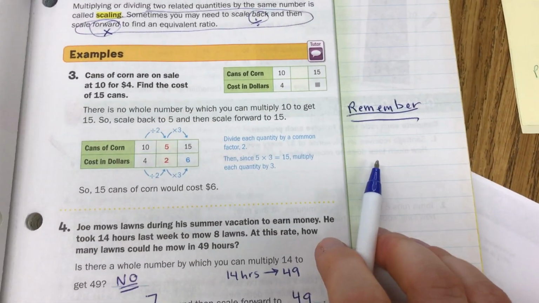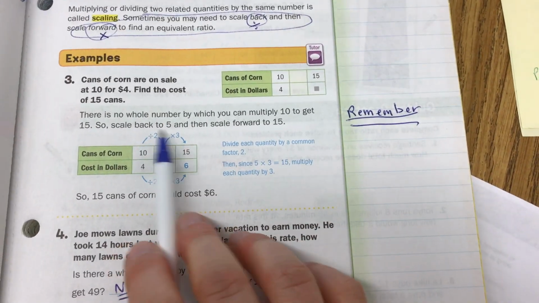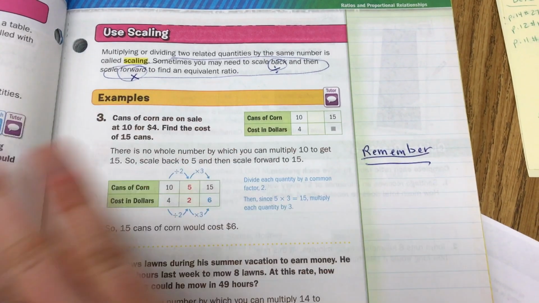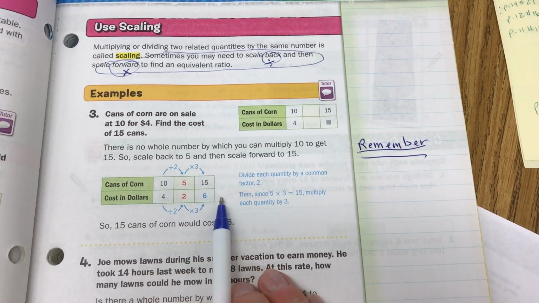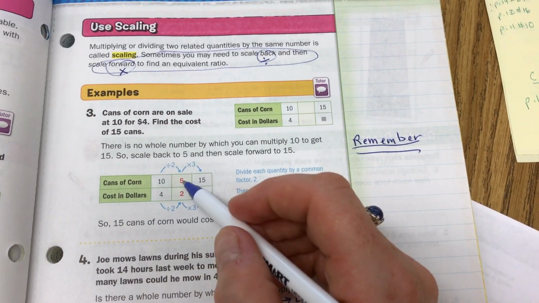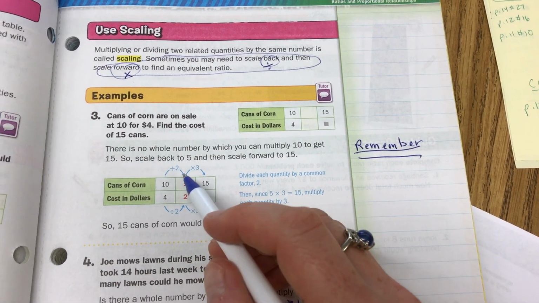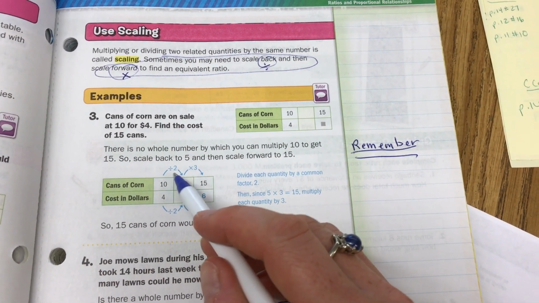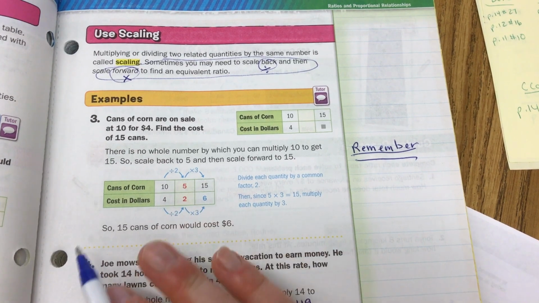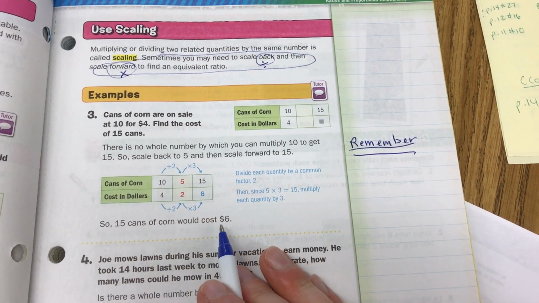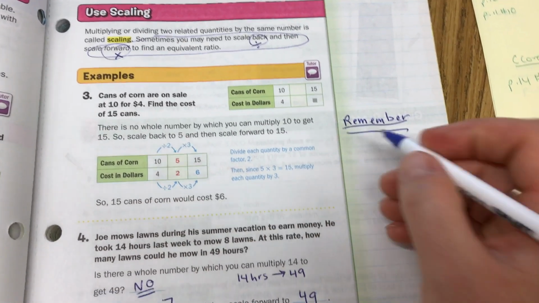Now the first thing I want you to remember is when we are doing this scaling, or whatever we're doing, when we're writing equivalent ratios along a table, or even if they're in fraction form, we have to only do multiplication and division. You're never going to add and subtract, so only use multiplication or division.